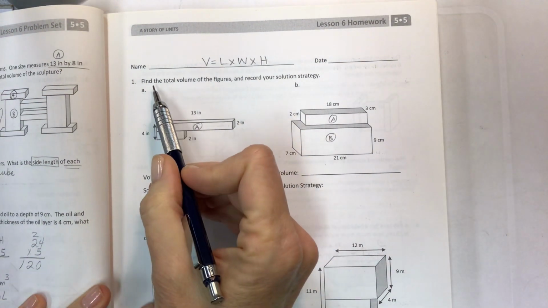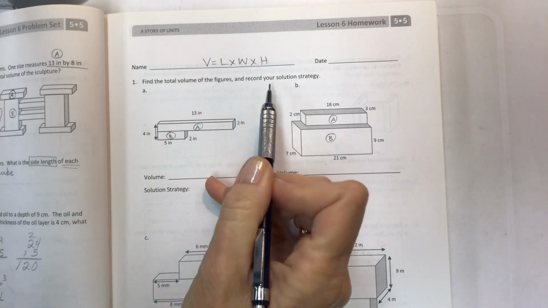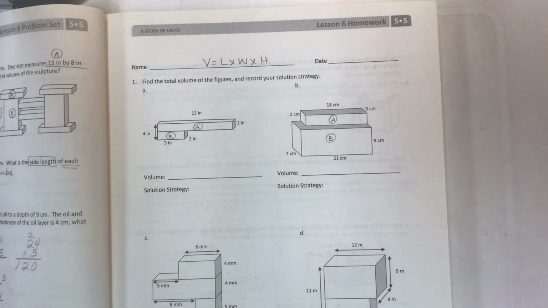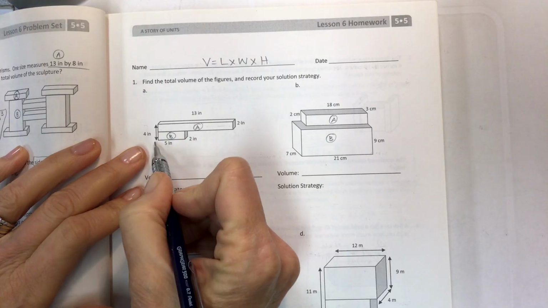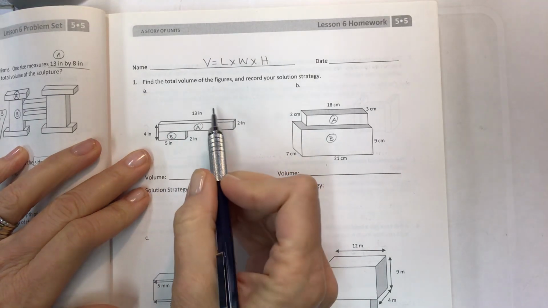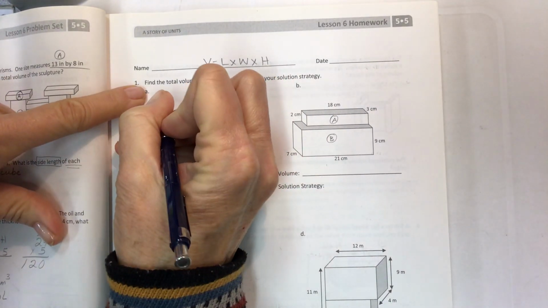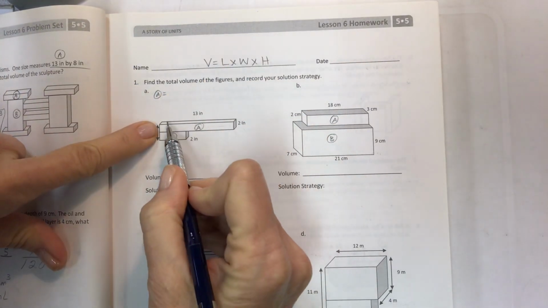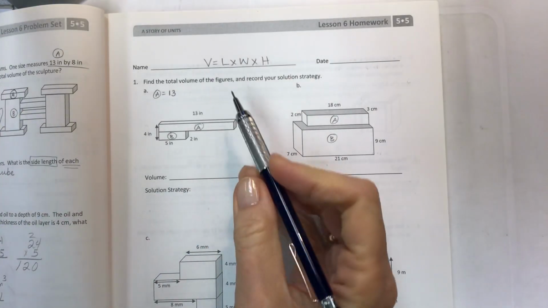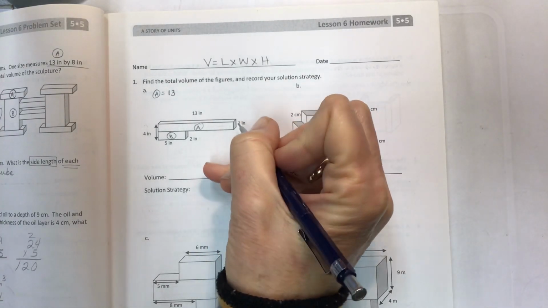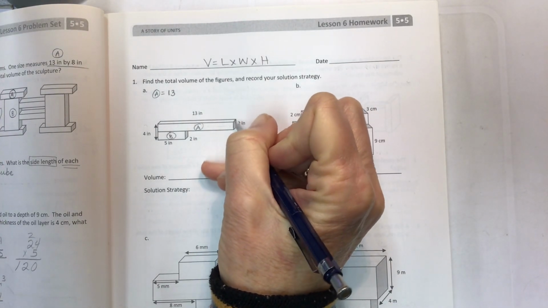So we're going to jump right in, find the total volume of the figures, and record your solution strategy. What do you do when you don't have all the information? Say we're looking for the length, width, and height. For A, I can see that I have 13 for my length, and I need the width.